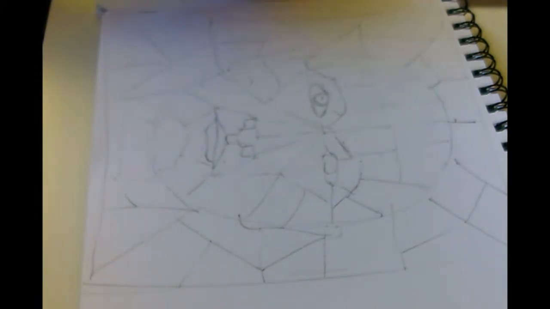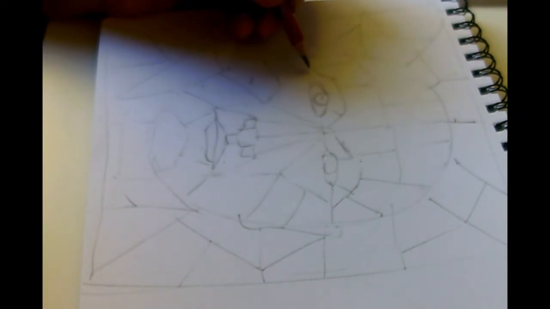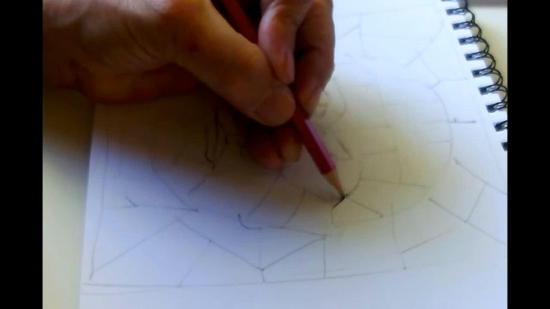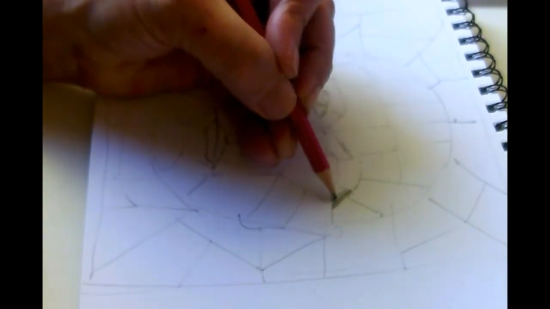And back to my 2B pencil. So I'm going to start playing around with each section. So I might start here. So I'm just going to bring this one through to light.